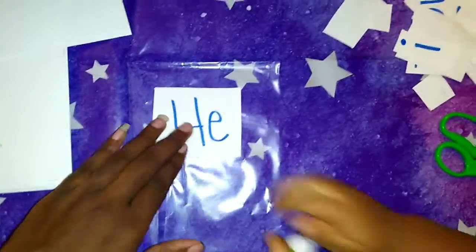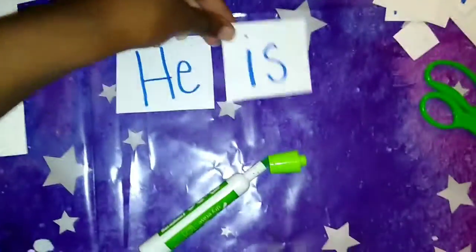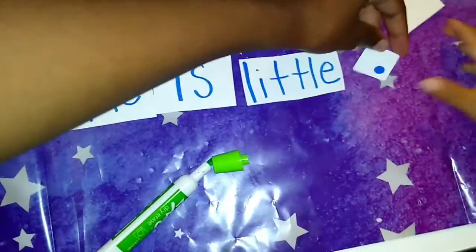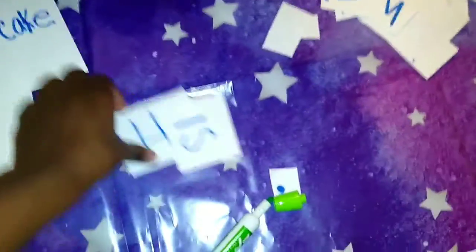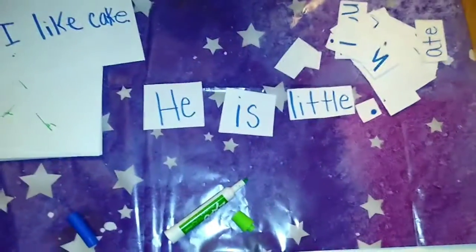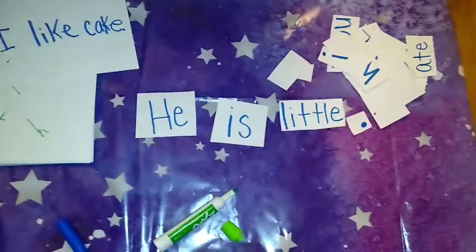So over here, I have cut out some of those. So for example, we can just have he. Look where I say he is little. And I think I even have periods here. So it's like that. So you'll know. And it's creating sentences. Right, put your sentence down so they can see it. So what we're going to do is create some sentences with Rye. He is little. So this is how you would do this activity.